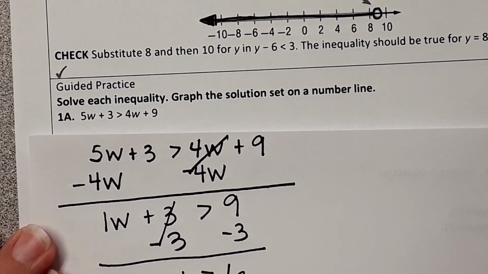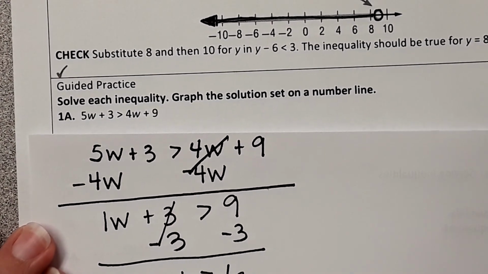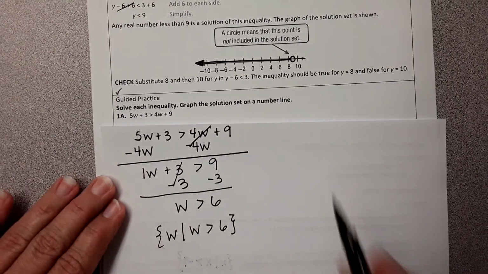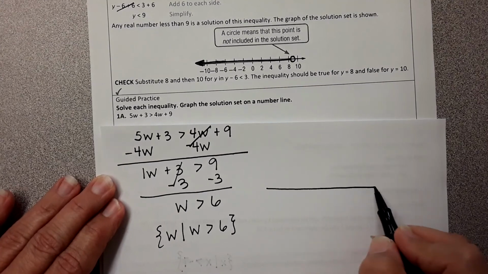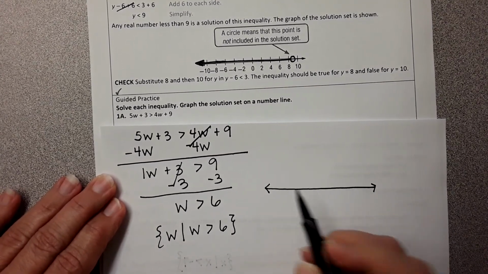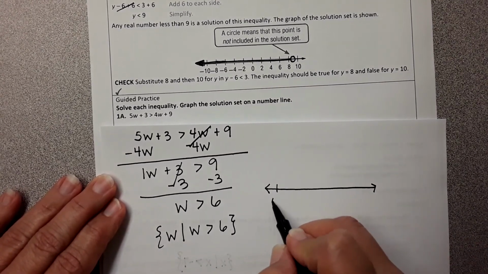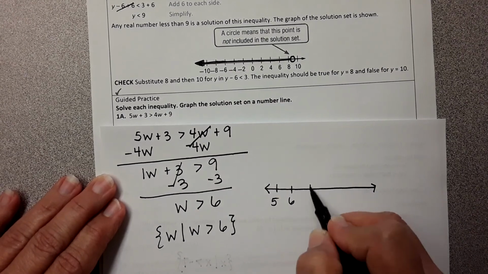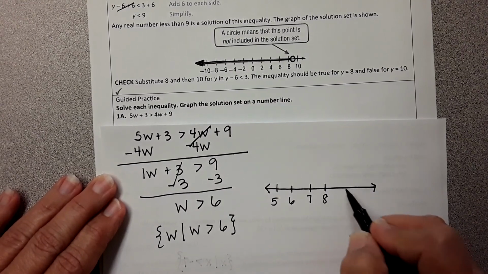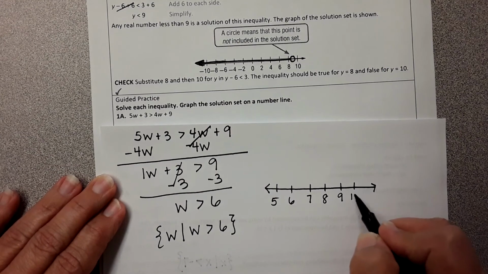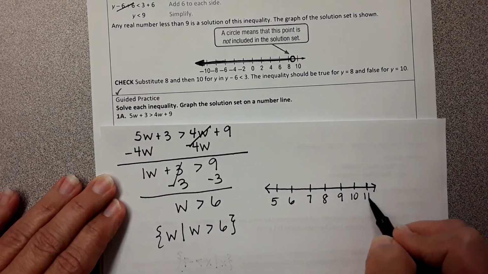So we would write it in set builder notation. So my variable is W, so I'm going to write W. I'm going to put that line. W is greater than 6. And now I'm going to graph it. Okay? I'm going to draw a line. I'm going to start with 5, 6, 7, 8, 9, 10, 11.